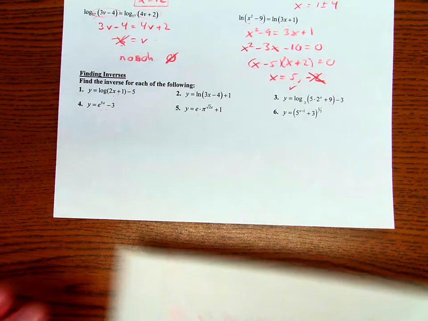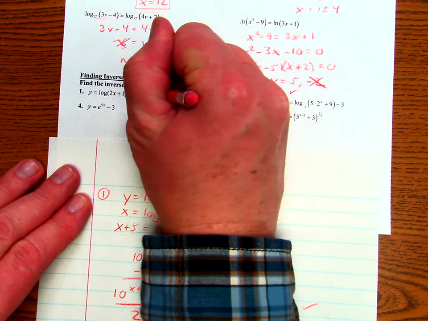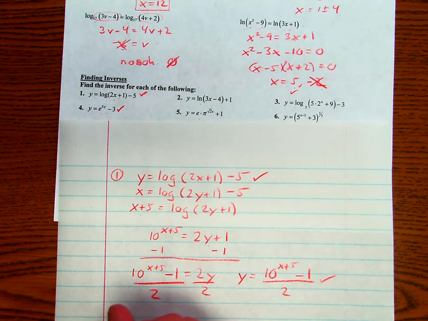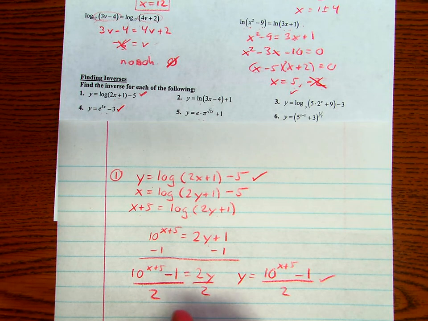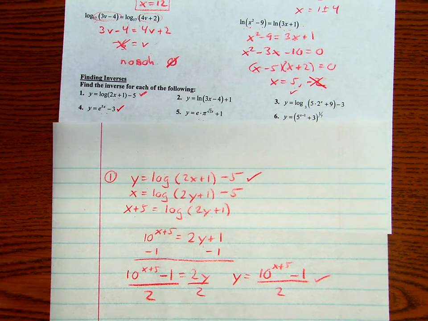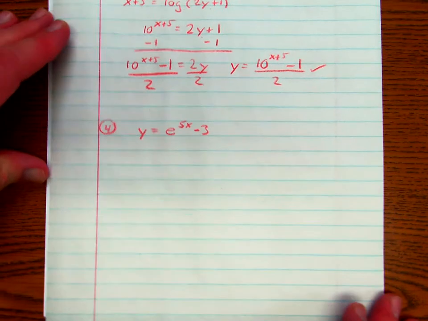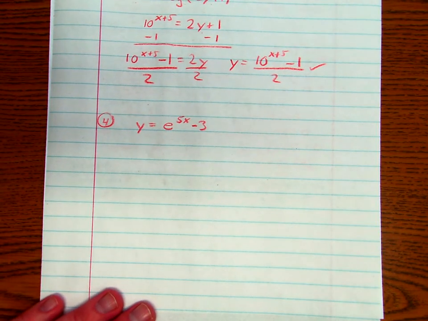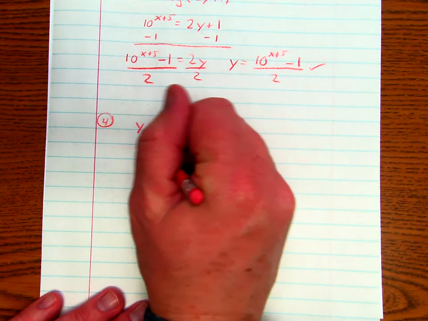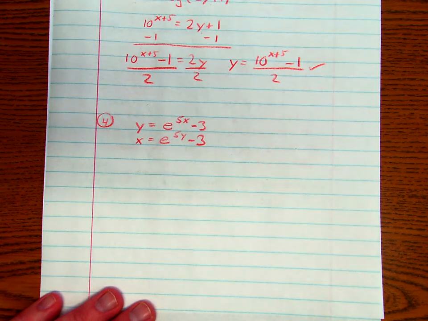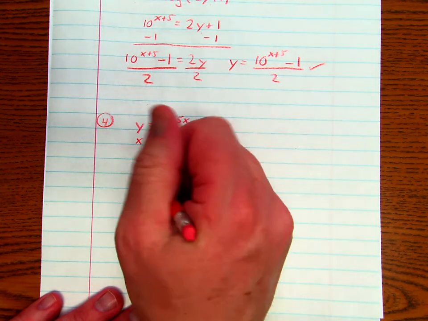All right, we did 1, let's do 4, we'll do an exponential. Y is equal to e to the 5x minus 3. We want to find the inverse of this. This is a relatively basic exponential, so we expect its inverse to be a log. X becomes y, y becomes x. Solve this for that y. I'm going to bring over the 3.